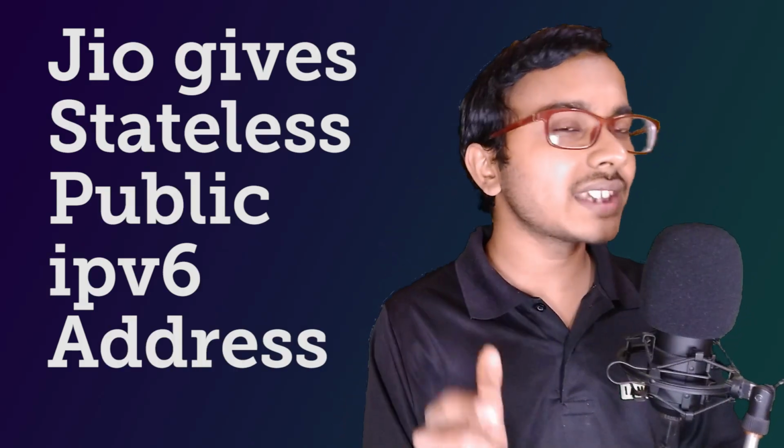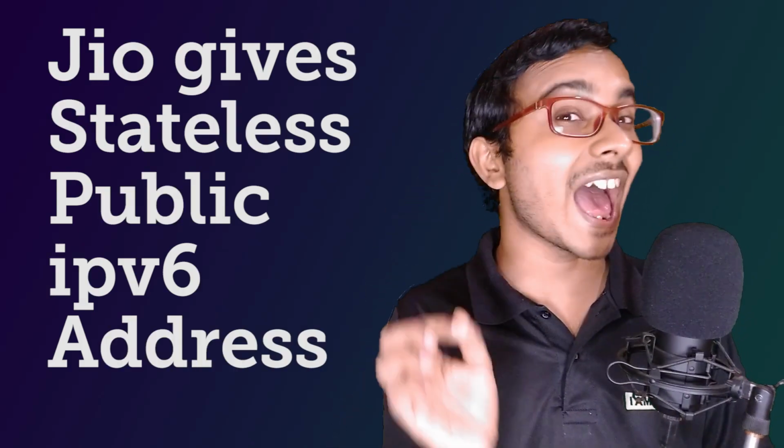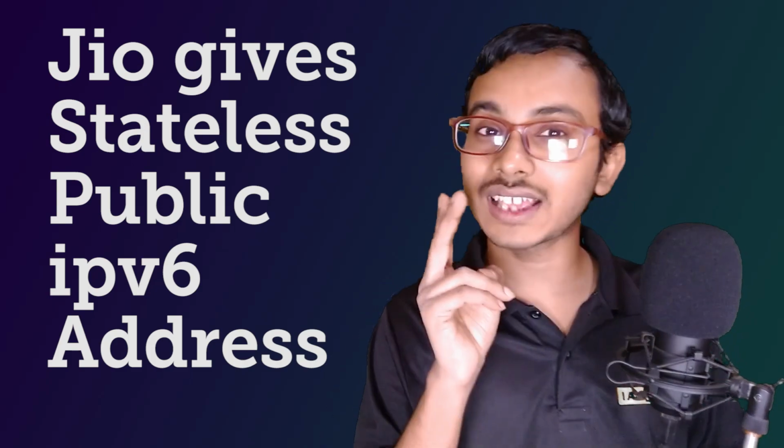But there is another chance where you can use port forwarding, or even open ports of your computer and local devices to the internet. That is IPv6. Yes, the IPv6 mechanism Reliance Jio is using is basically in combination with your MAC address, a stateless IPv6 addressing method, and they will give a public IP address. Yes, every device of your home network will have a public IPv6 address.